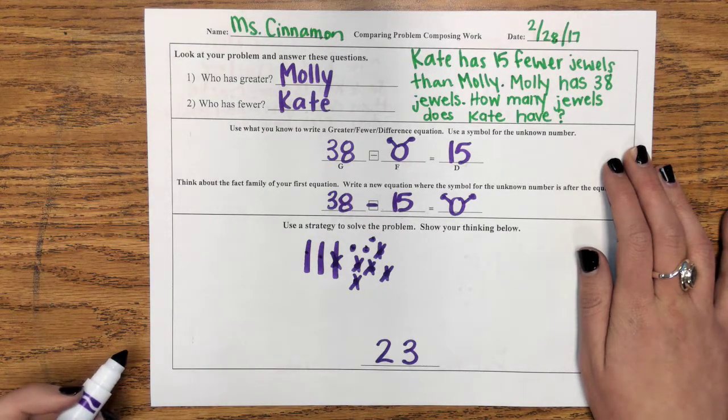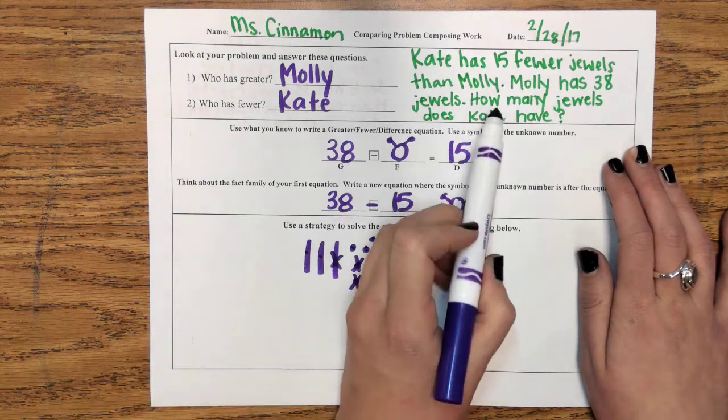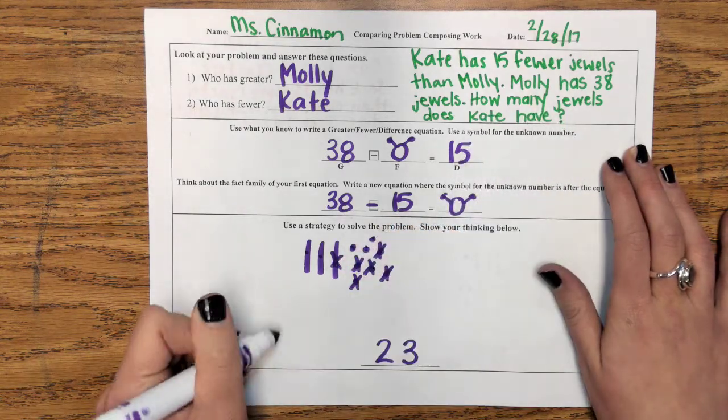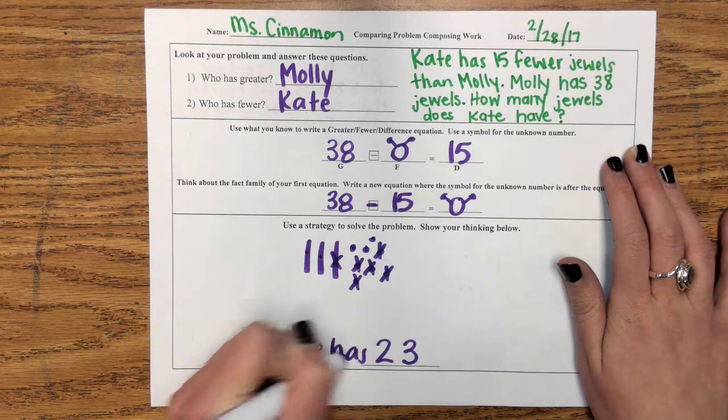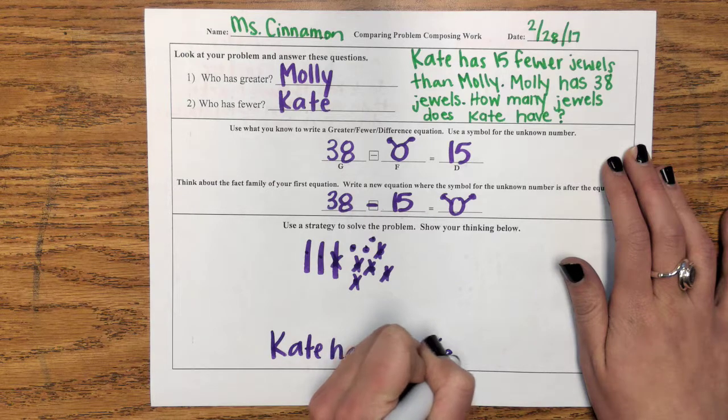So I'm not finished yet. I'm going to write my sentence at the bottom. My question is asking me, how many joules does Kate have? Kate has 23 joules.